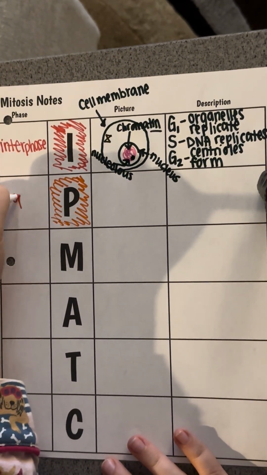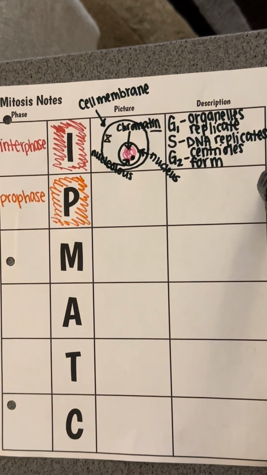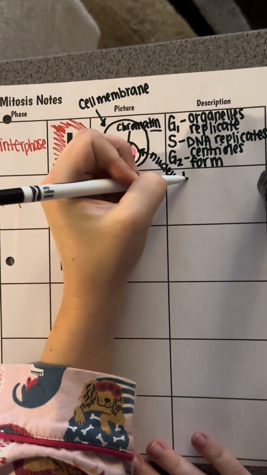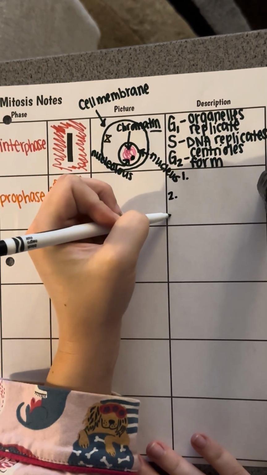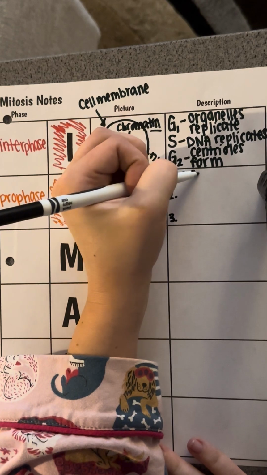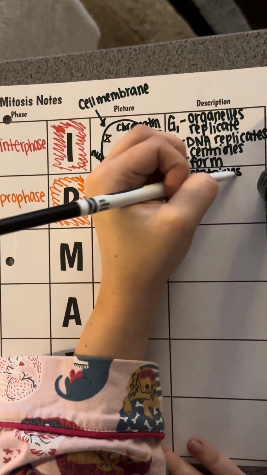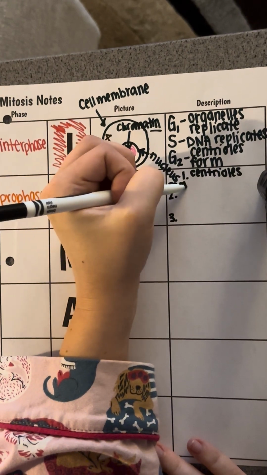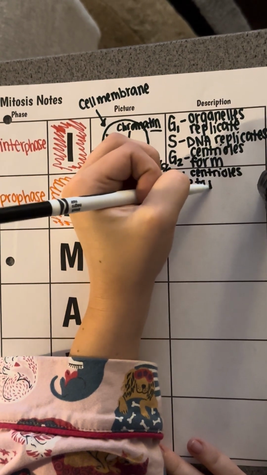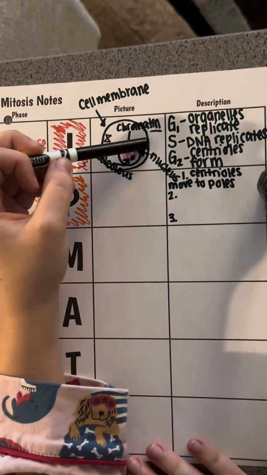Prophase. Again, we're gonna write what happens, and then we'll get into the nitty-gritty with the picture drawing. So three things are gonna happen. First thing that's gonna happen is that the centrioles move to the poles. The poles are just gonna be the opposite sides of the cells.